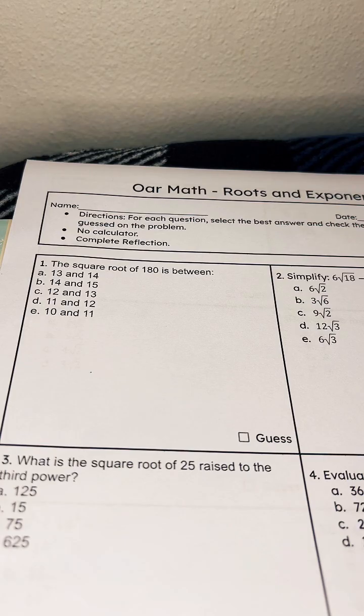Happy Tuesday. We're going to be doing some OAR Math tonight. That is for people that are in the military and they are trying to become officers.